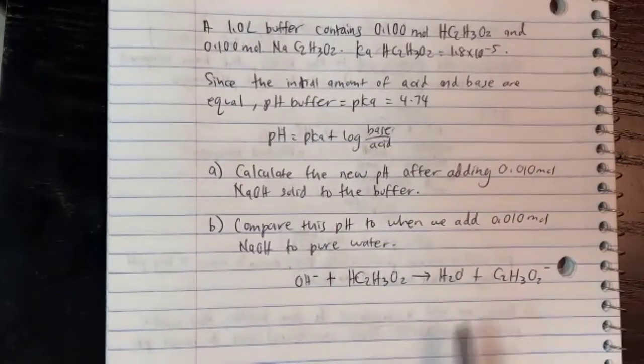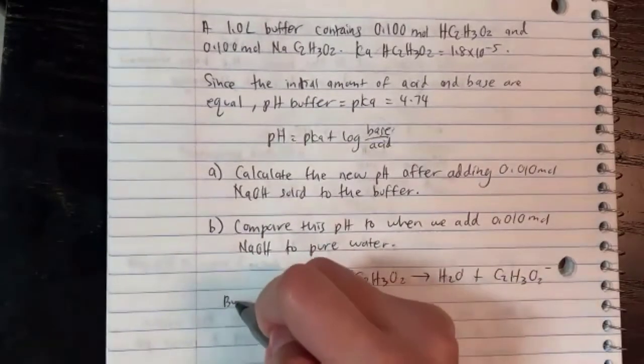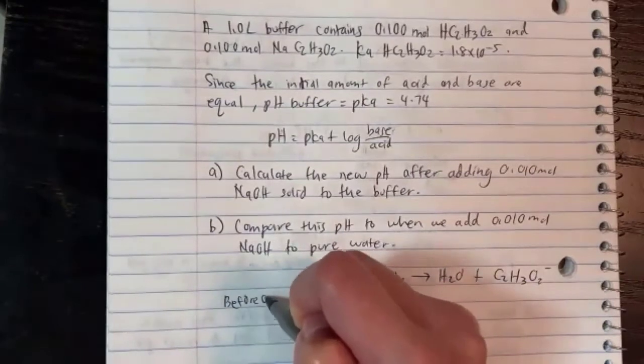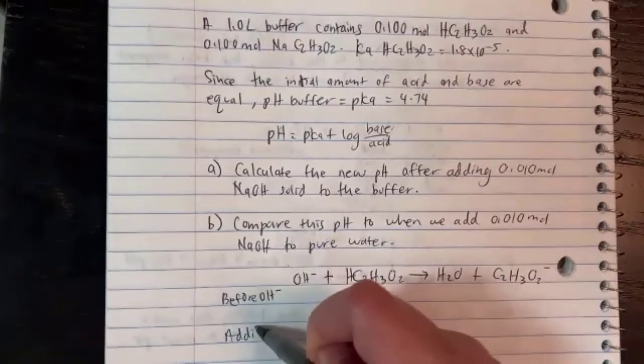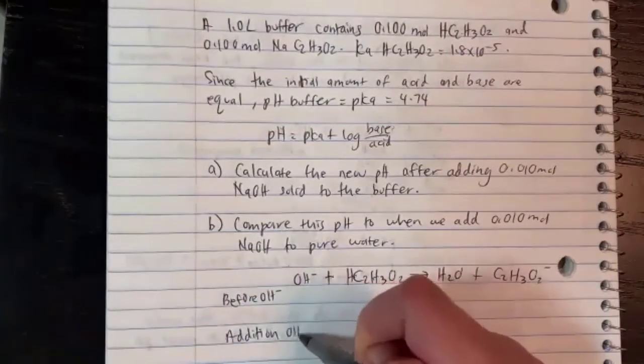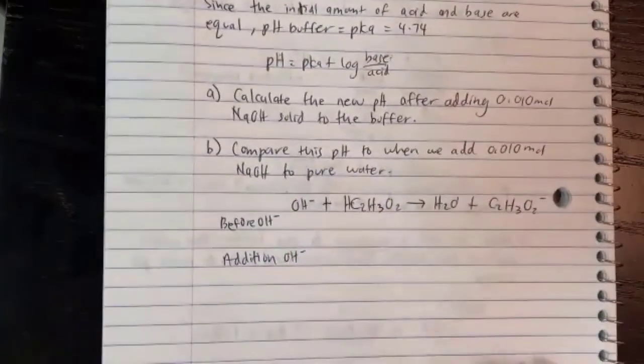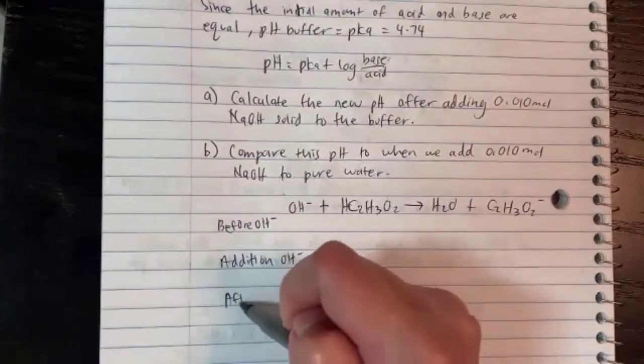So I'm going to go ahead and do a little bit of a table. So before OH addition, and then we find out how much we added. Okay, and then we find out what's left over, so after addition.